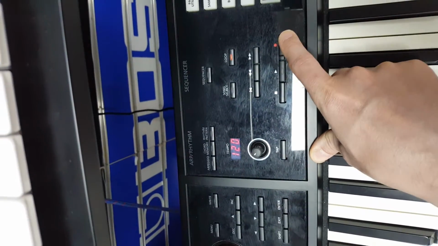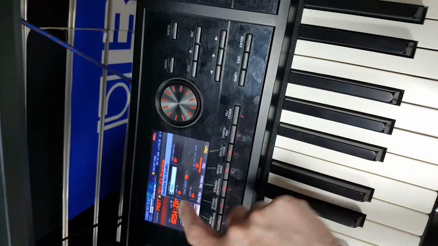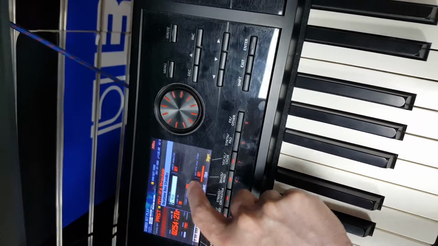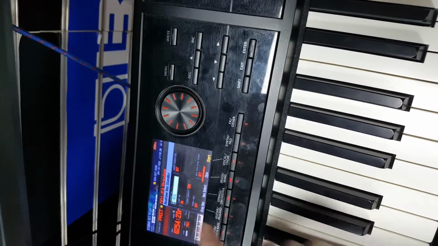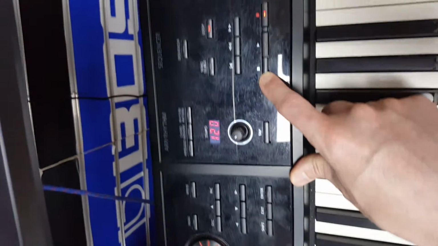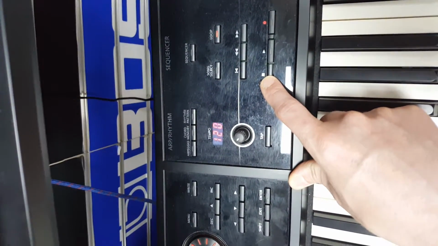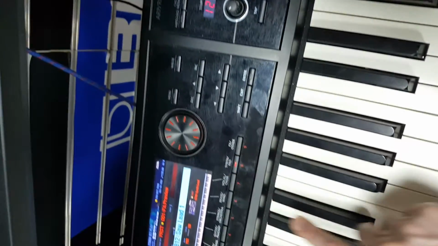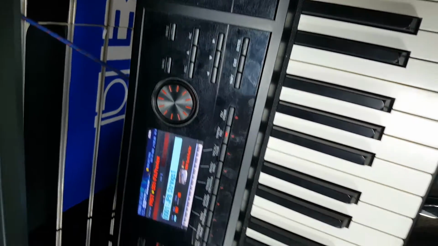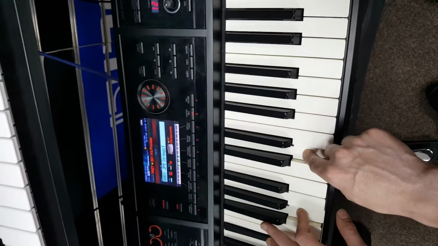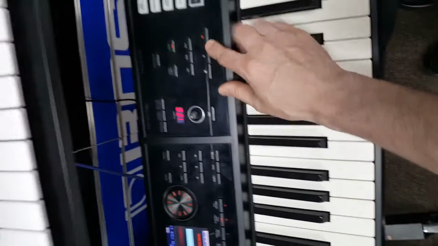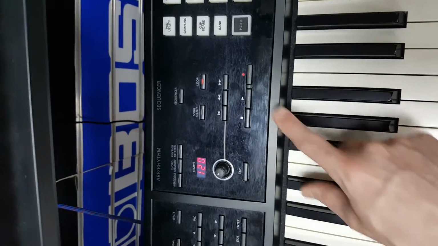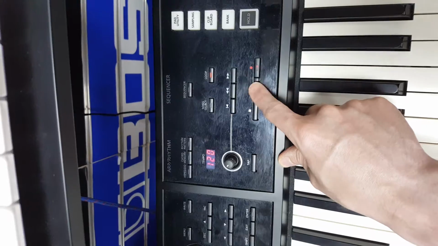Record just gives us a 1 bar count in. You can actually change that. So if you wanted a 2 bar, or how long you want the loop length, we can change it to an 8 bar loop, or turn the loop off entirely if you wanted to record a whole thing. So let's just choose some kind of synth pad. Yeah, quite ambient.